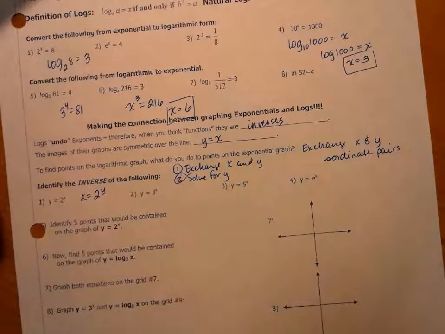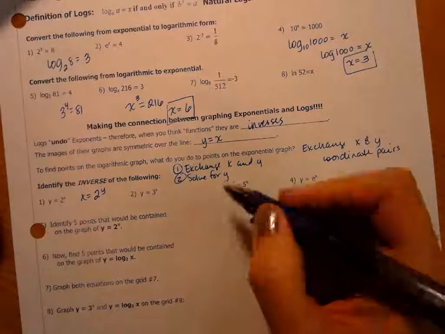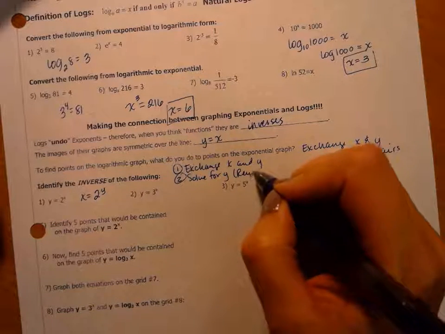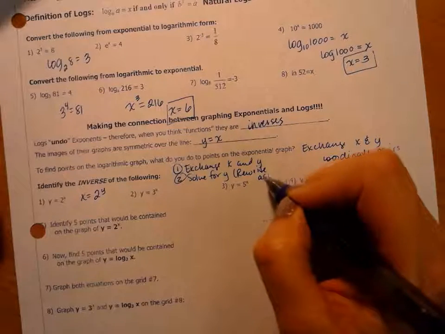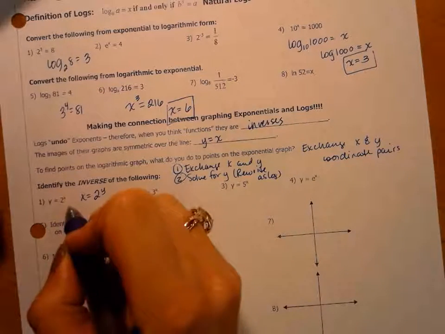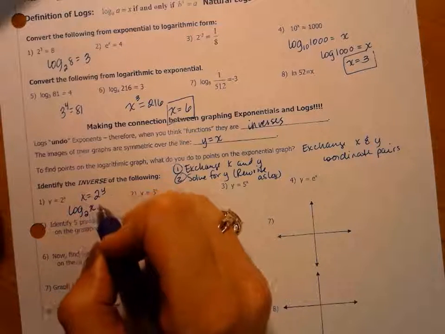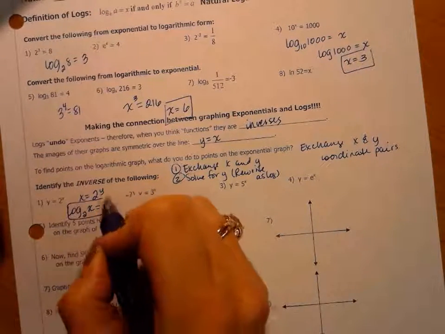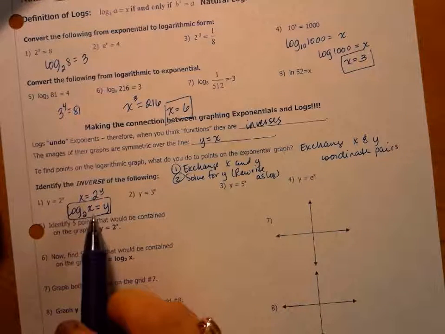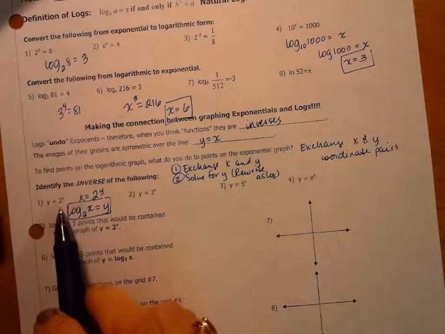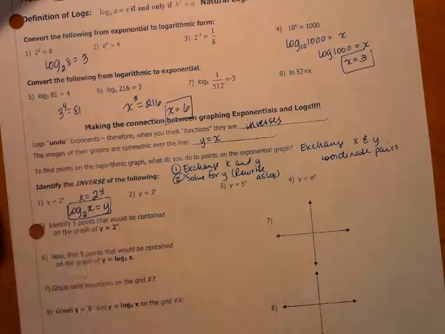Now how do I solve for that? It's kind of an interesting situation. I have to rewrite it as a log. So rewrite as a log. So then I have log base 2 of x is equal to y. So this is the inverse log graph of the y is equal to 2 to the x exponential.